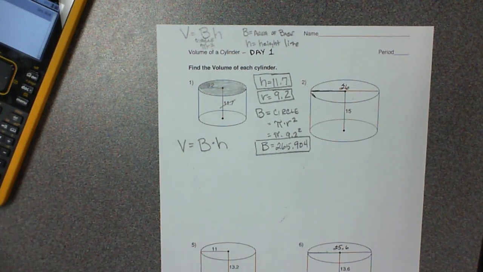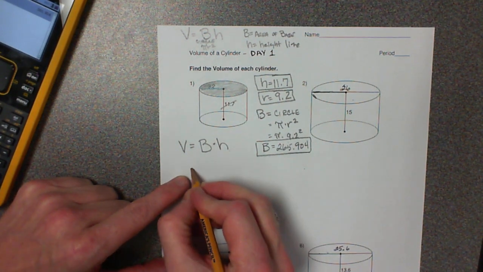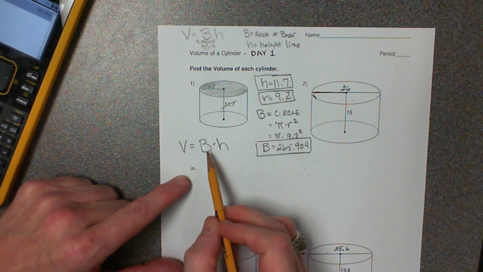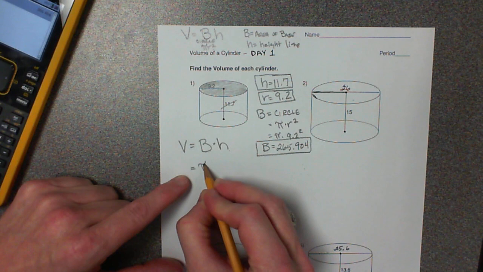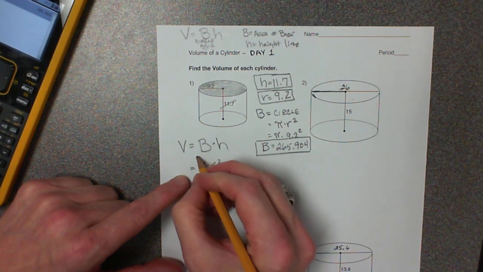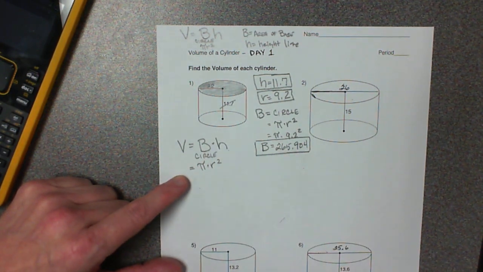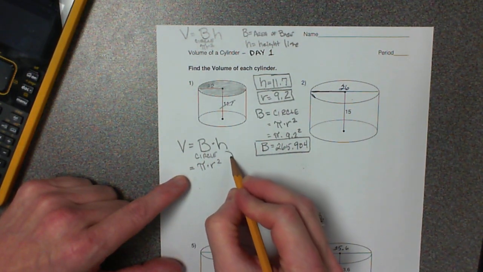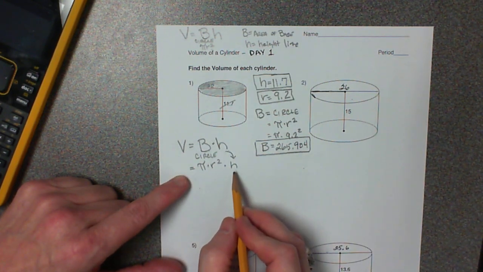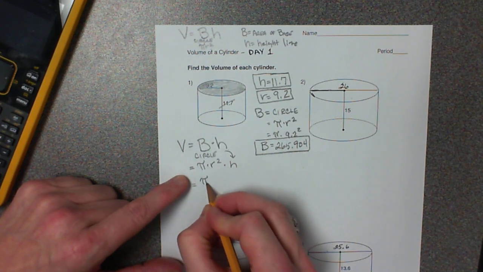So here's what that's going to look like. I'm going to take the formula for the area of the base, pi times radius squared. Make sure that you label it, circle. And then this is where you cannot forget to bring in your height line. So altogether, it needs to look just like this, but you're going to substitute the numbers properly.